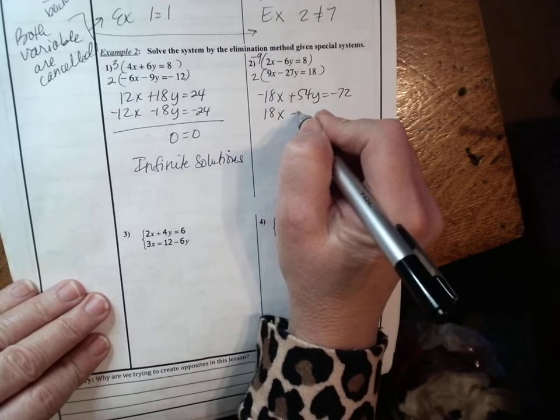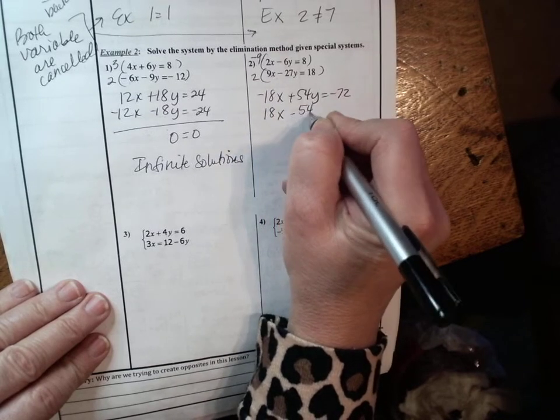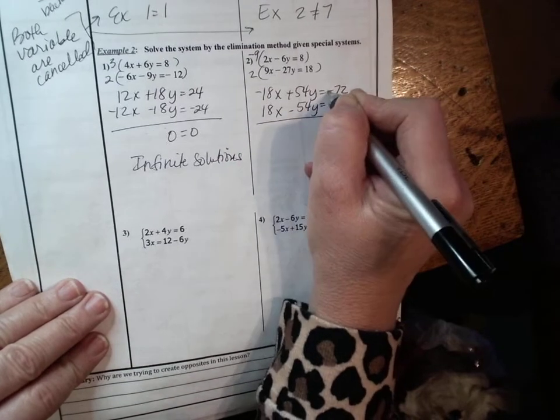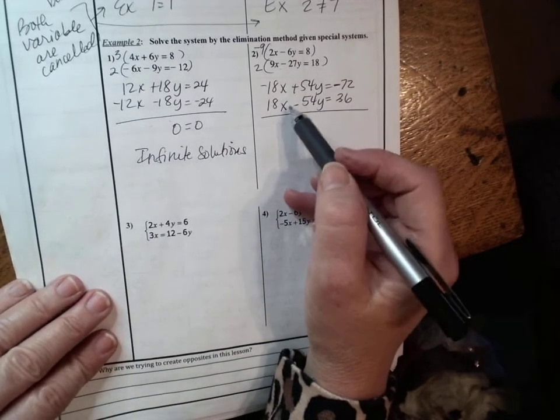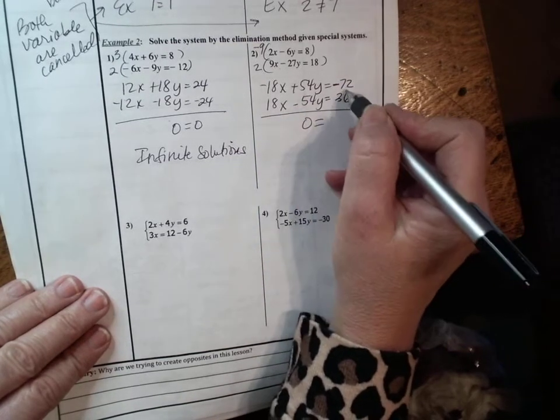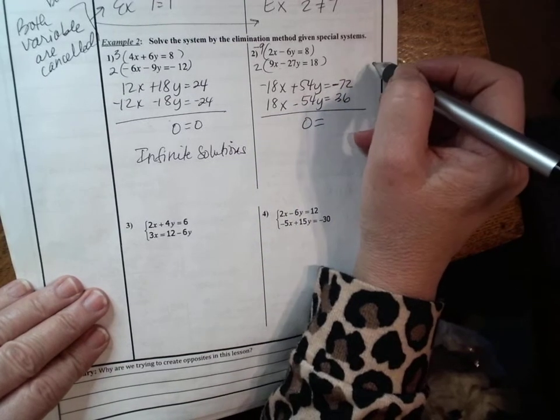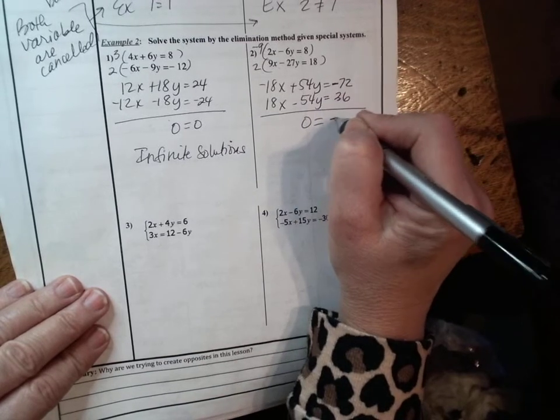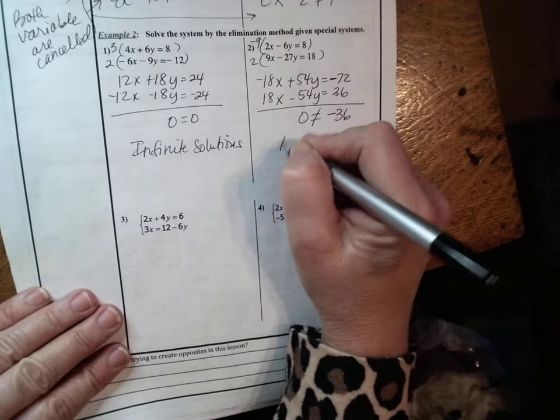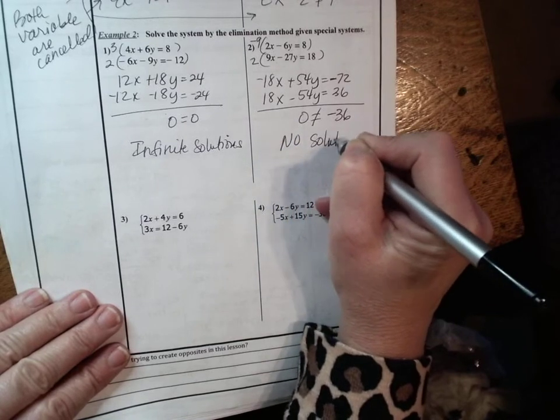And 18x minus 54y equals 36. That's negative 72 and 36. Then these are opposite, so this turns out to be 0 on this side. But negative 72 minus 36 is negative 36. Well, 0 does not equal negative 36. So this is a no solution.